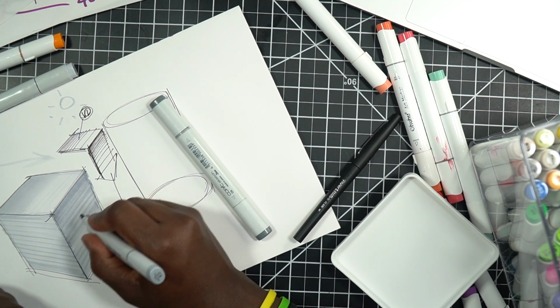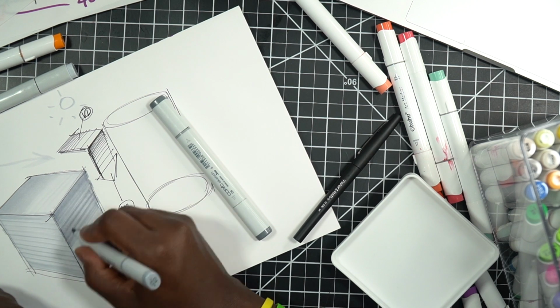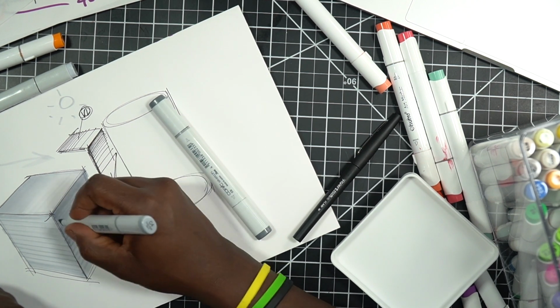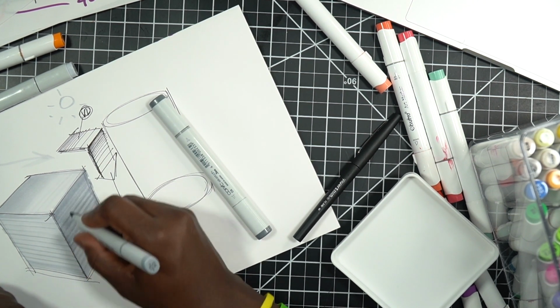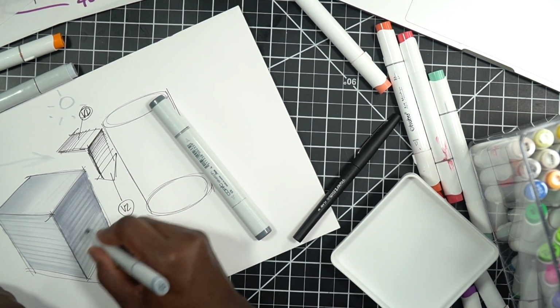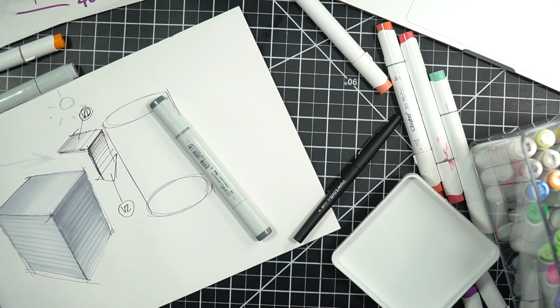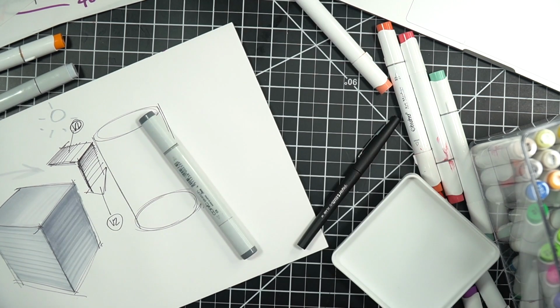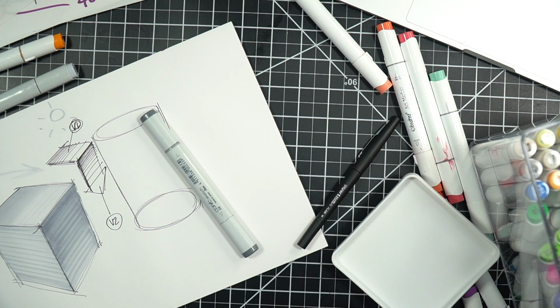Now, much like I said, if this is resting on a table or surface or what have you, you're going to get some reflected light. So my goal here is to create some contrast between these two. I'm going to put this marker to the side because I need to refill it. But I'm going to get that contrast happening toward that top edge.